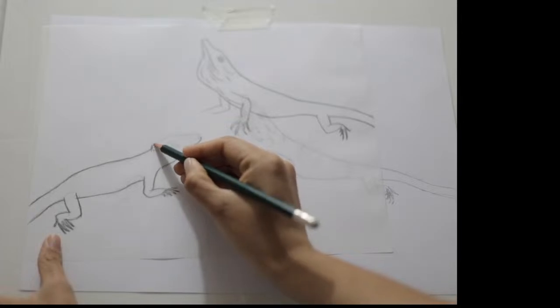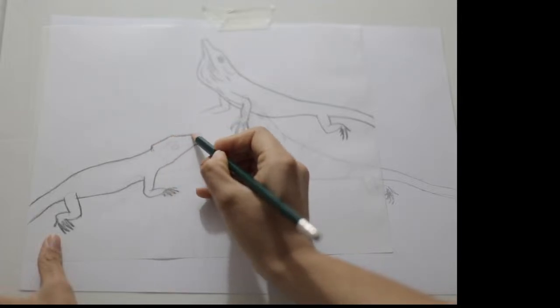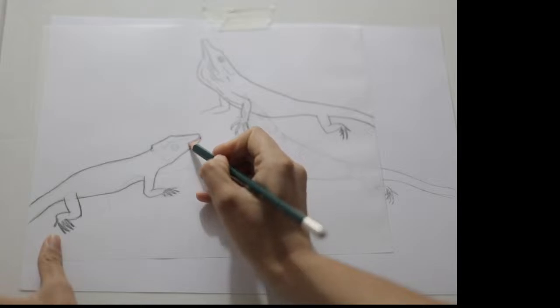And this could take a while, to figure out how you want to place all the elements.